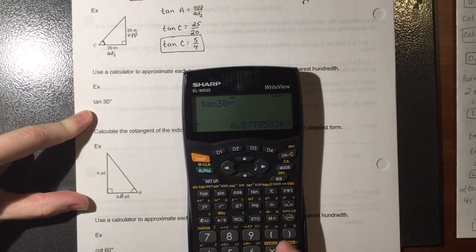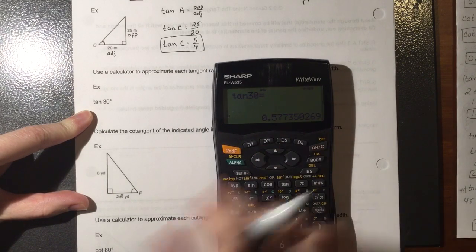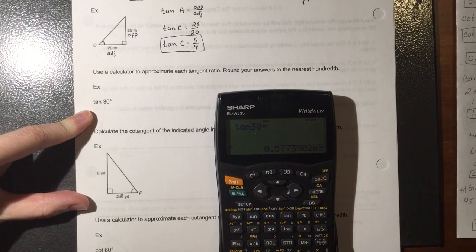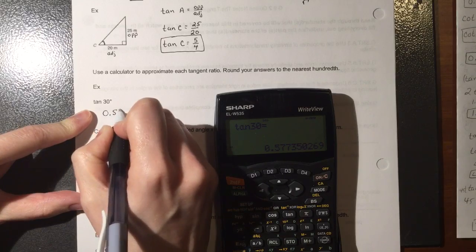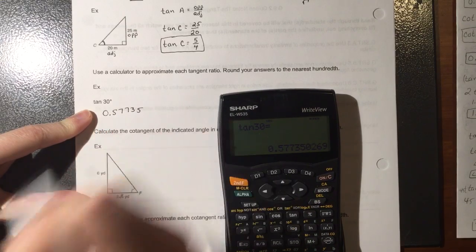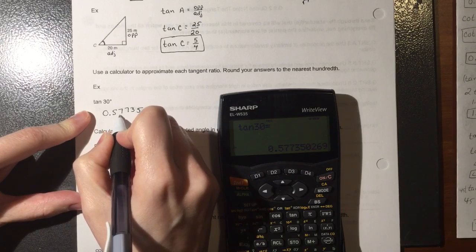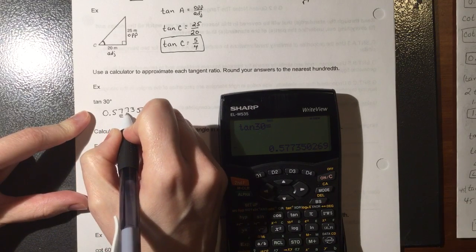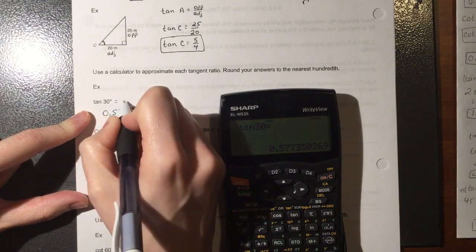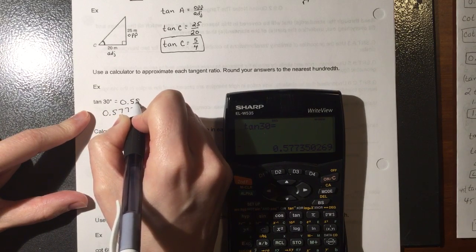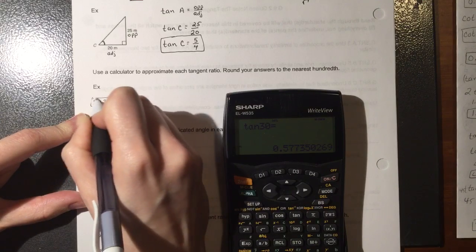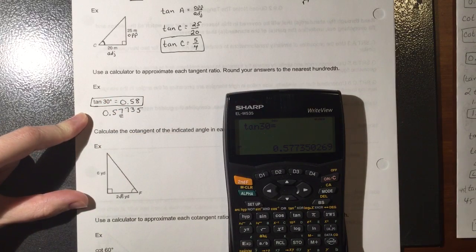It's going to want decimals, and mine automatically puts it into radicals, but that's what yours should say. It says round to the nearest hundredth. So we've got 0.57735. And hundredths is going to be 2 decimal spots. So this 7 is bigger than a 5, so the tangent of 30 is equal to 0.58. And that's how you do all those. You just type them in, take the first 2 decimal spots, and you round them.